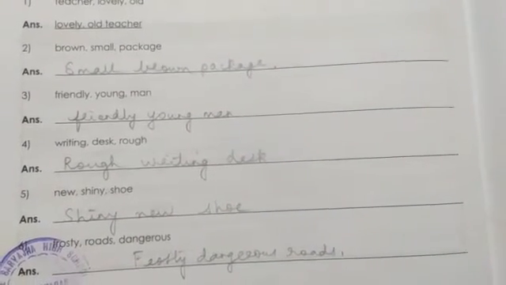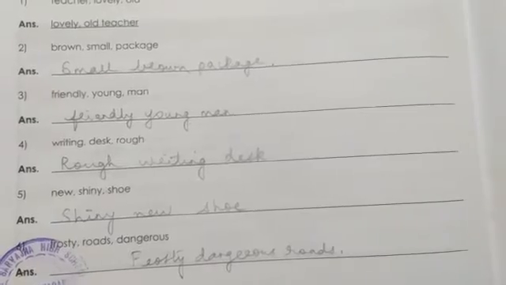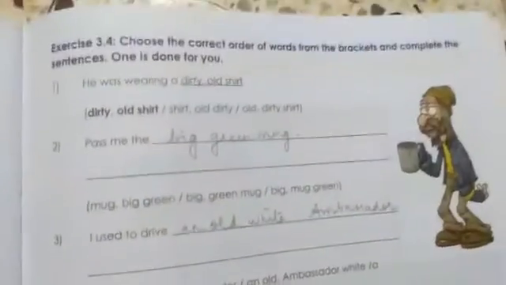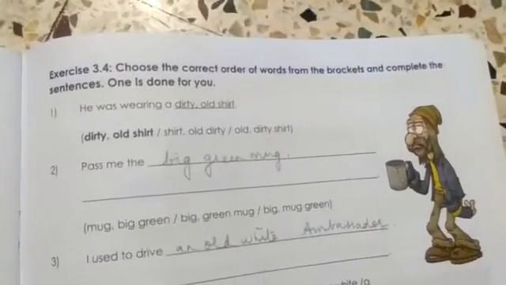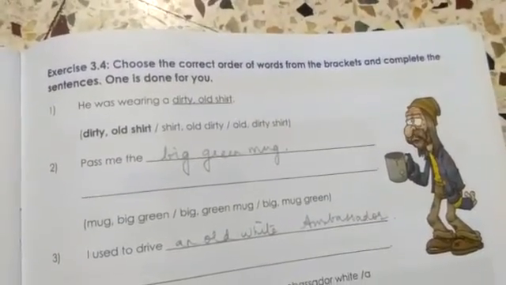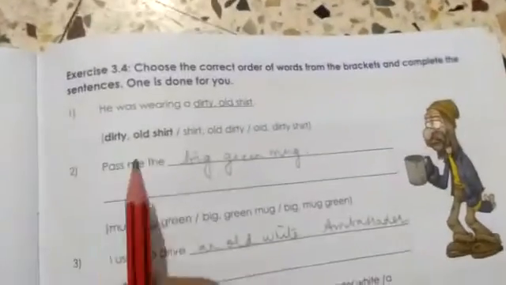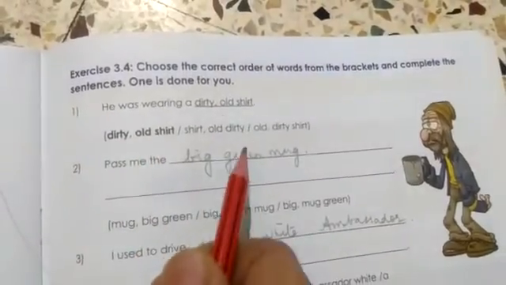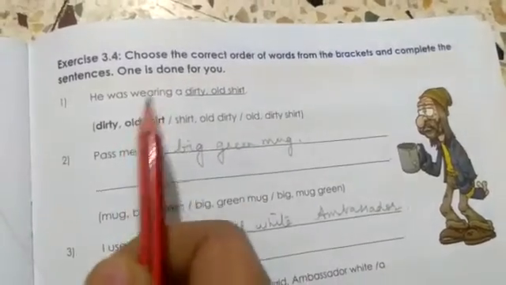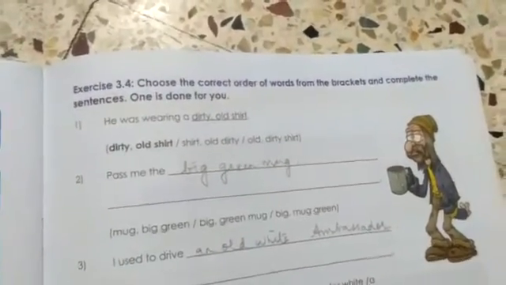Okay, children, now we'll do another exercise based on the same idea. Exercise 3.4. Choose the correct order of words from the brackets and complete the sentences. One is done for you. In this exercise, they have given you the adjectives in the brackets. You have to just complete the sentence by using that adjective.